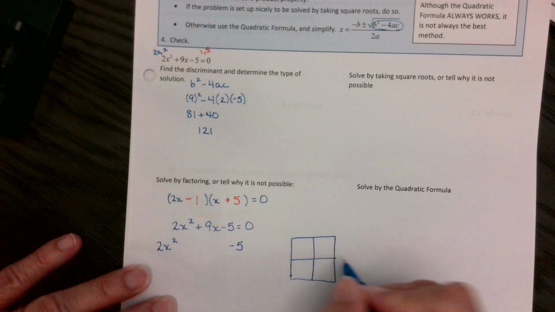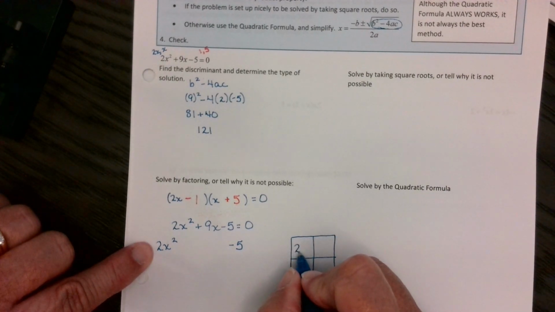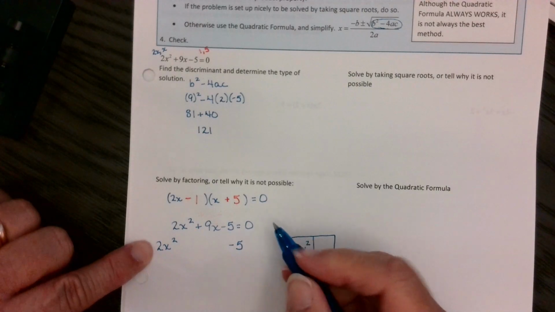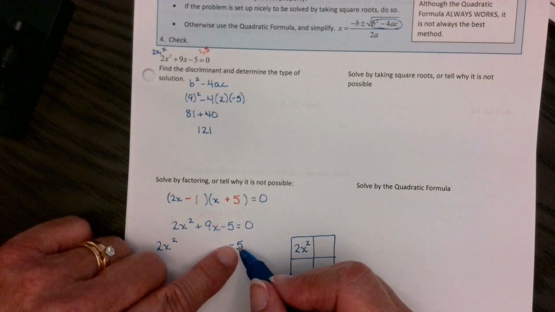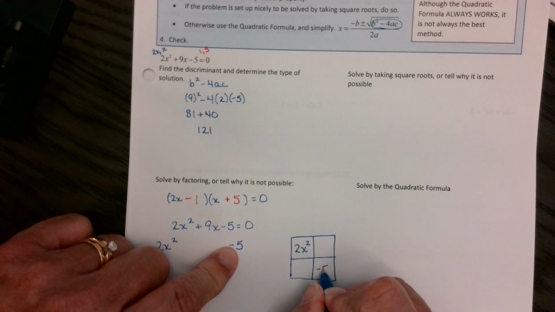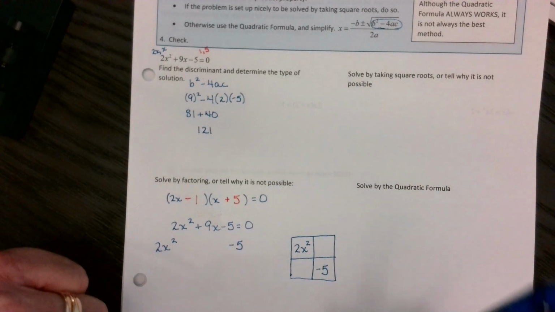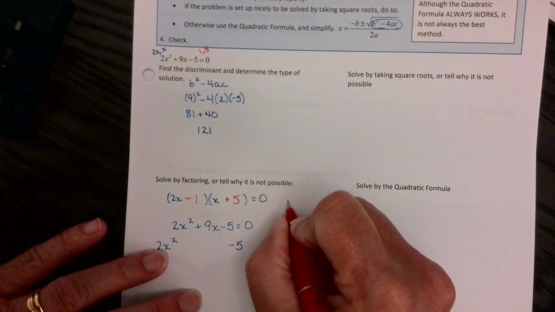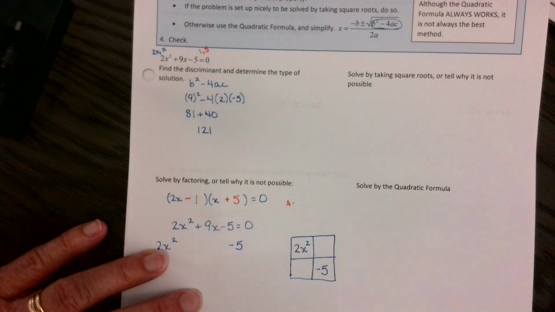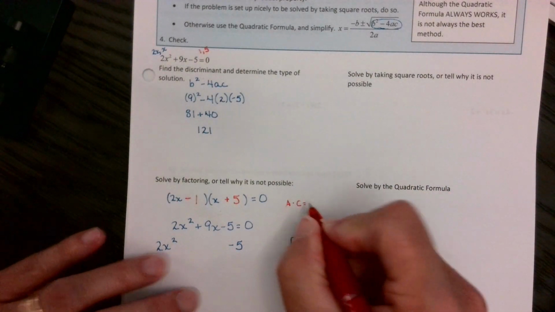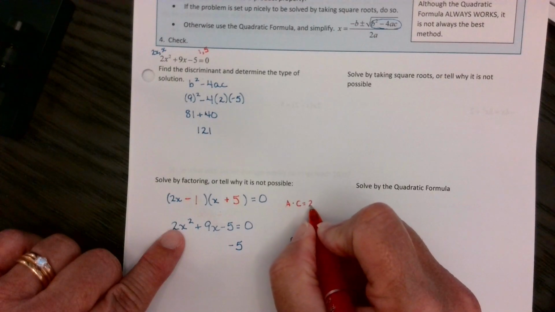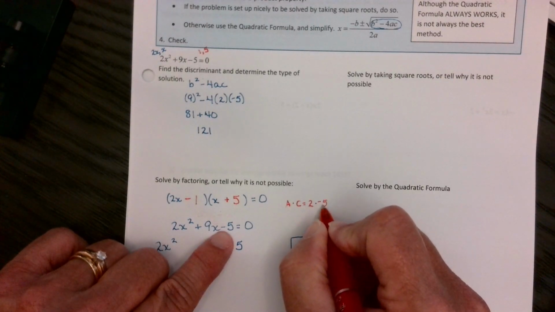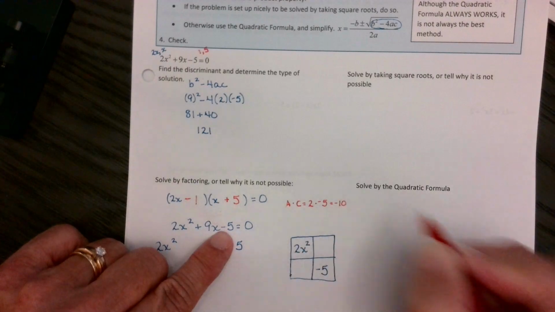You rewrite the first term first. You write the first term in the box. You rewrite the last term last. The last term goes in the last box. Now, depending on what you do, you're going to say A times C. A is 2, C is our constant, which is -5, which gives us -10.